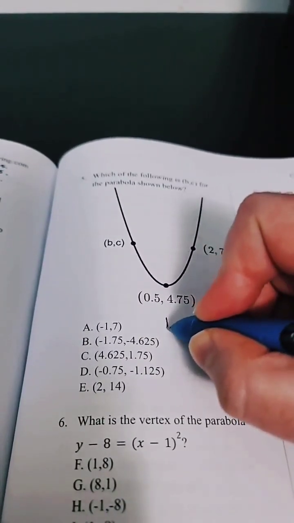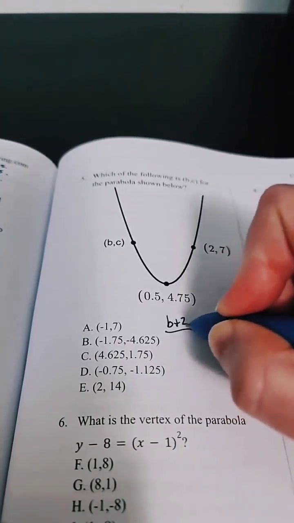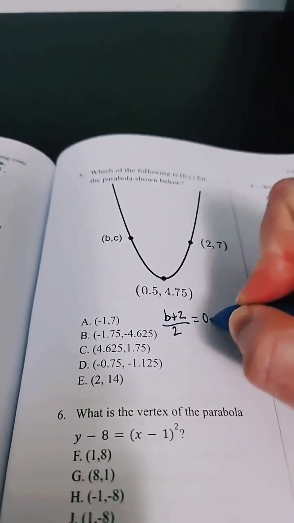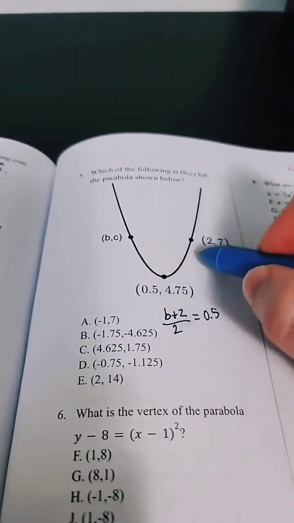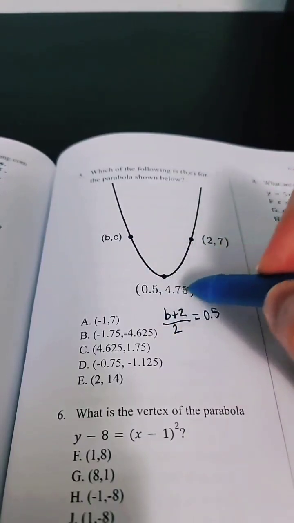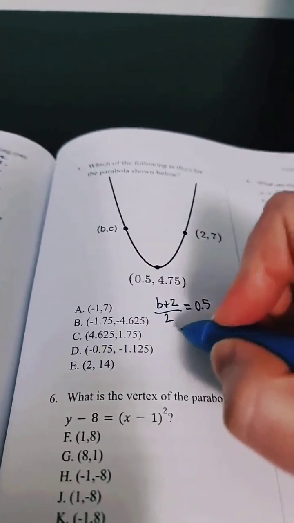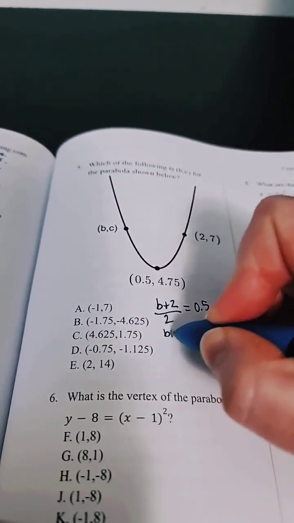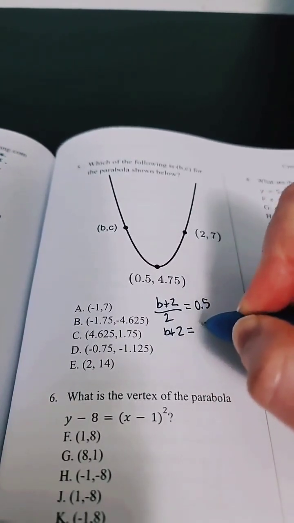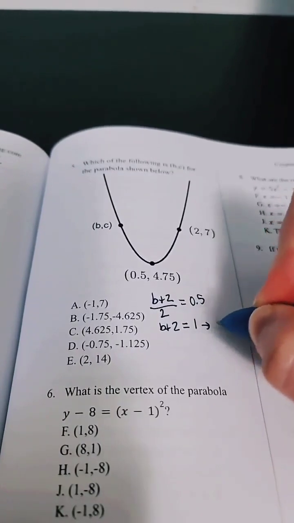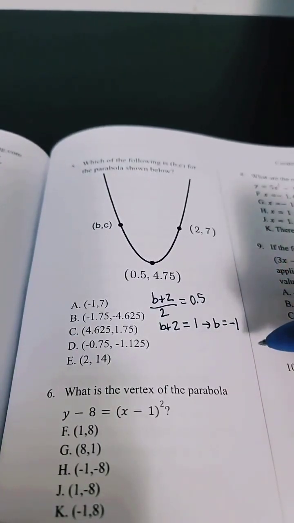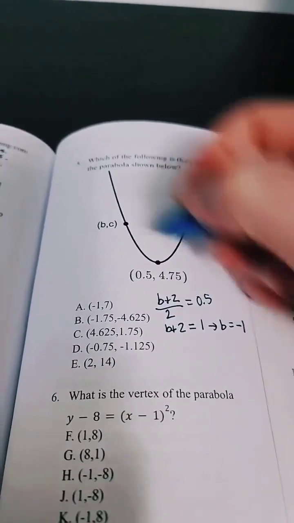So we could say that b plus 2 divided by 2 is equal to 0.5. Again, this is equaling the midpoint, which is 0.5. So just midpoint formula is all I'm doing there. And then I'm going to multiply each side by 2 to solve for what b is. So when I multiply each side by 2, I get this. Then I'm going to subtract 2 on each side to get that b is equal to -1. Now I have b is -1.